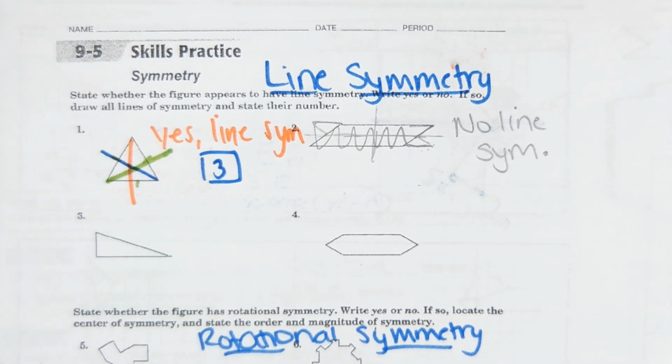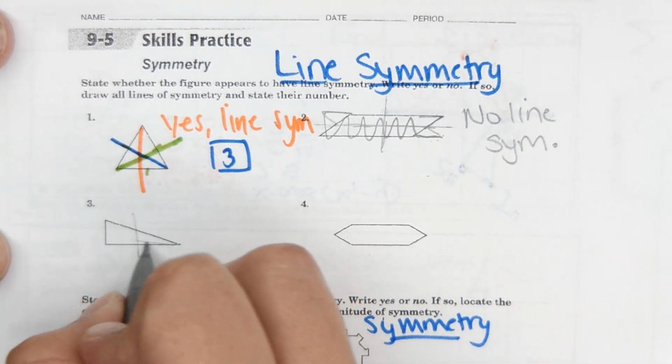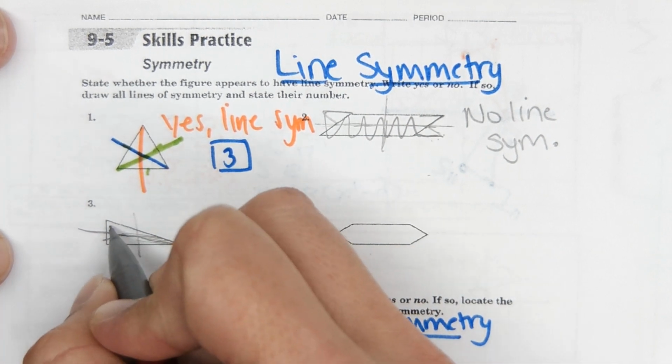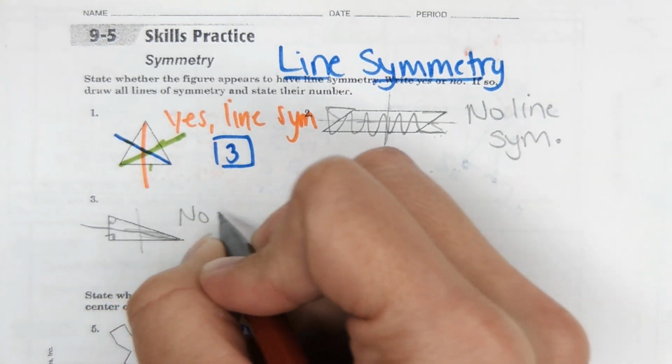And then number 3, looking for a line of symmetry, obviously not here. Maybe here, but if you look at it closely, this is like a 90-degree angle, and then this is not. So therefore, no line symmetry.